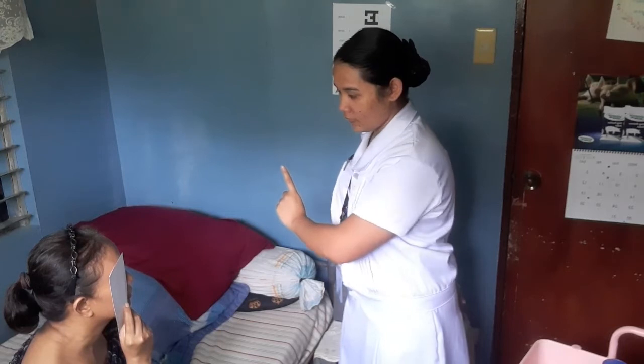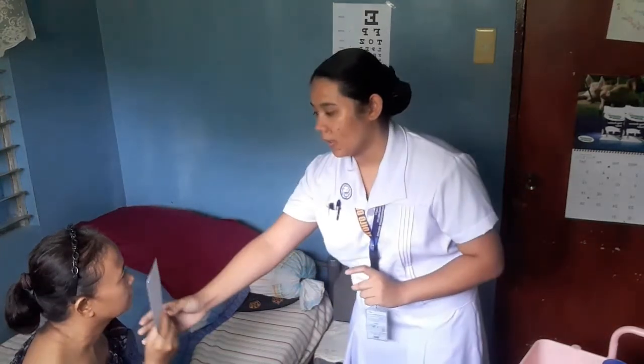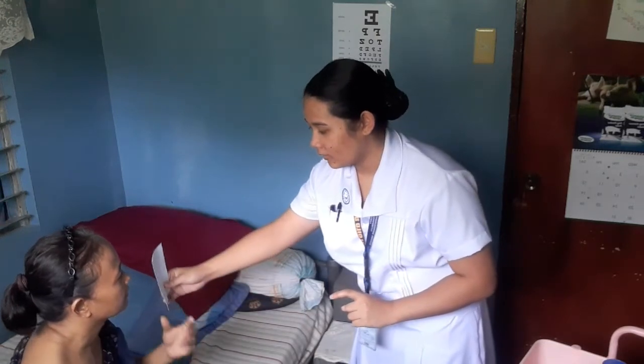Alright. Can you please move your opaque card to the other eye, okay? Remove. Alright, thank you for that, Ma'am Fe. So far, there is no involuntary movement or shakiness in the eye of our patient, which is good.